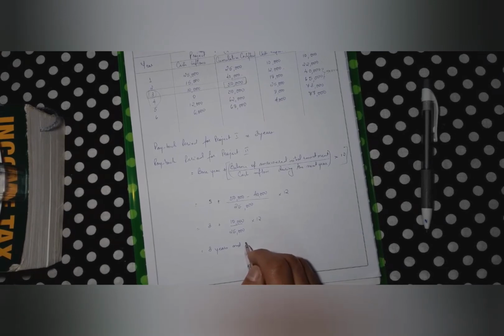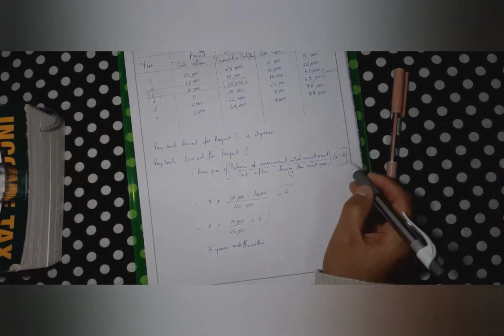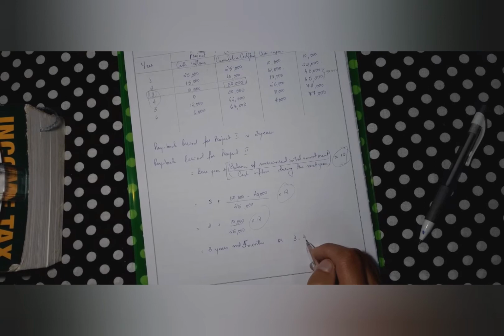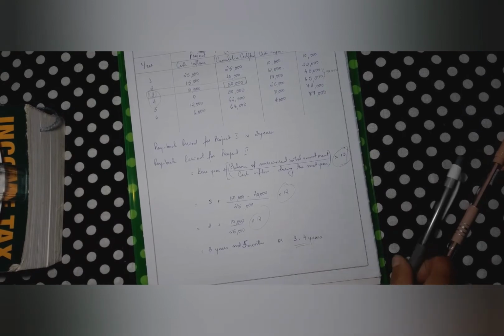So 4 months and a few days, or because it's 4.8, we'll just write it as 3 years and 5 months. This is when you're multiplying it with 12. If you're not multiplying with 12, your answer payback period is going to be 3.4 years.